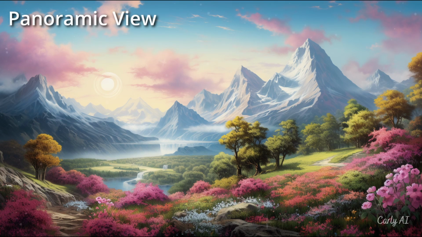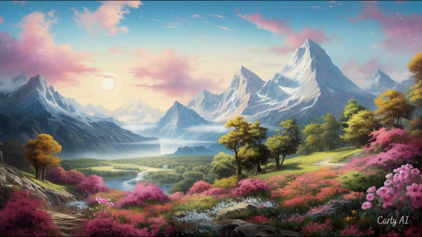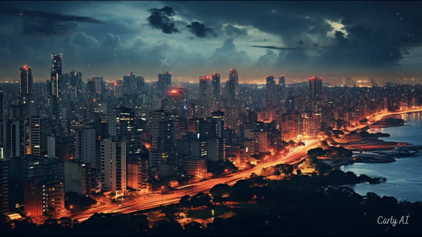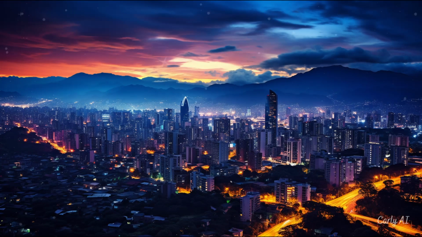Panoramic view. The panoramic view is primarily for landscape vistas and the widest scenes. It is not a primary shot for standard filming, yet it is used in some documentaries.